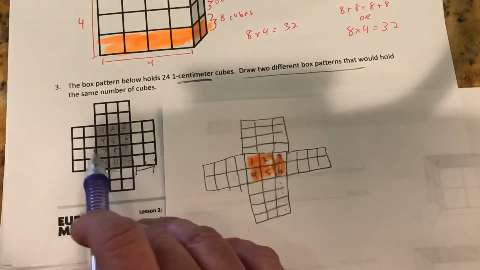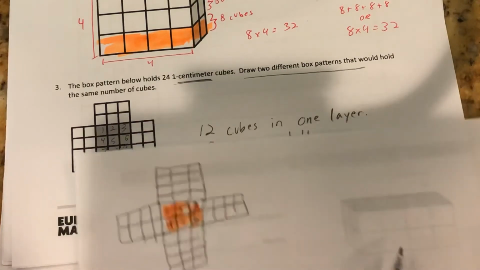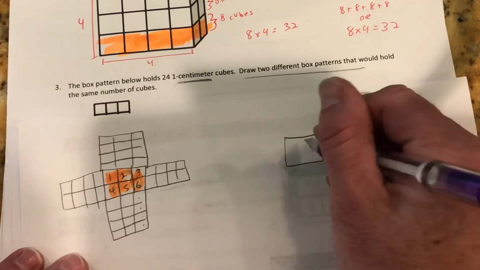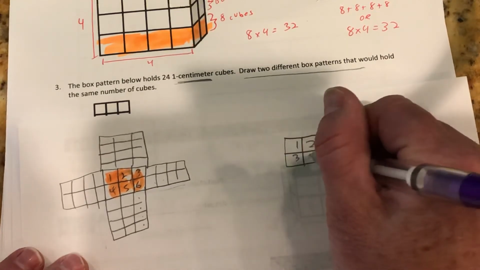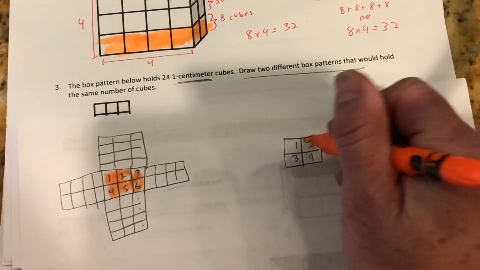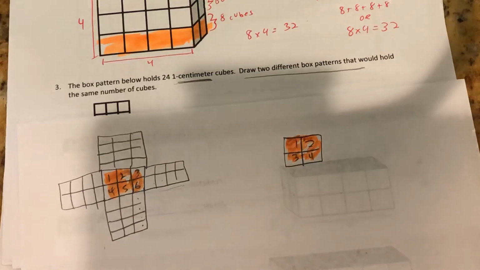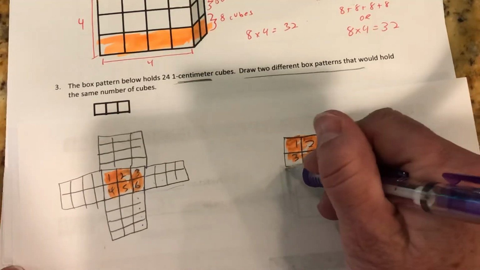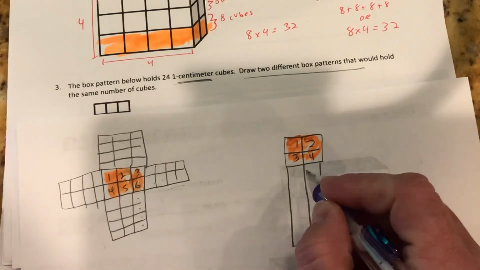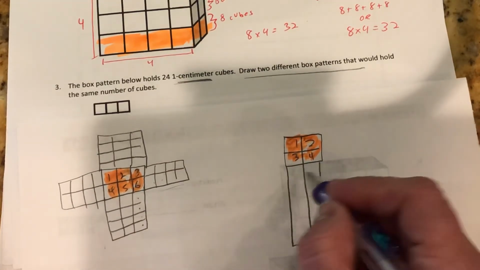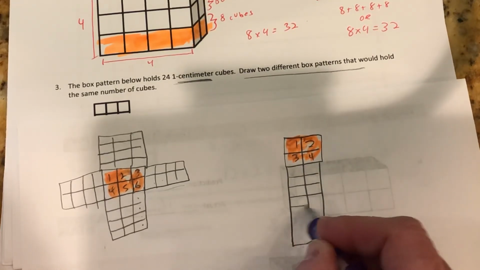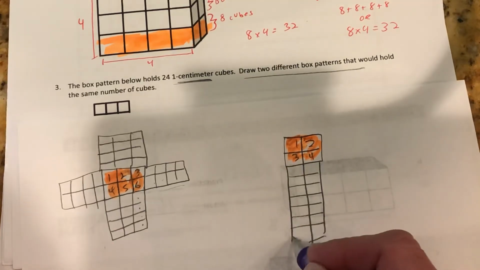So that's base of 6. This would be a base of 12. What if we do a base of 4? So if my base only had 4, 4 times what equals 24? Well, 4 times 8 would equal 24. So that means I'm going to have some really long sides. These sides are going to have to be 8 cubes. So if I divide it in half, that means that I'm going to have to do 1, 2, 3, 4, 5, 6, 7, 8.